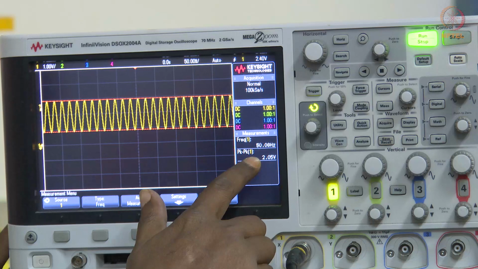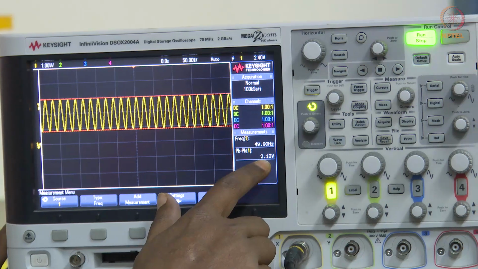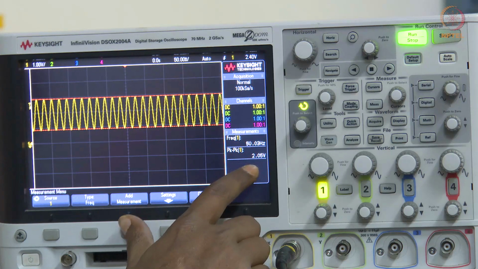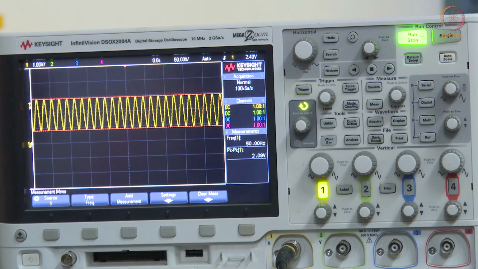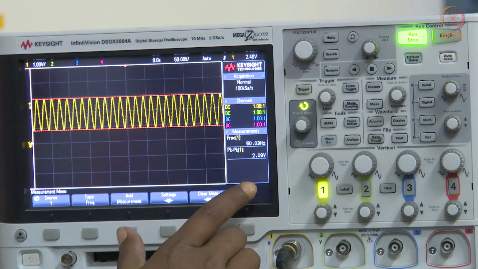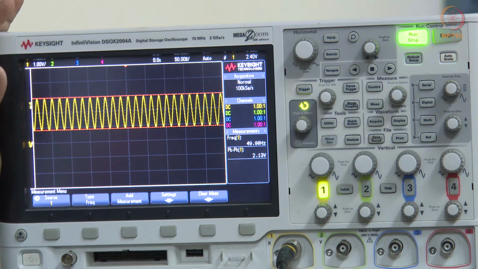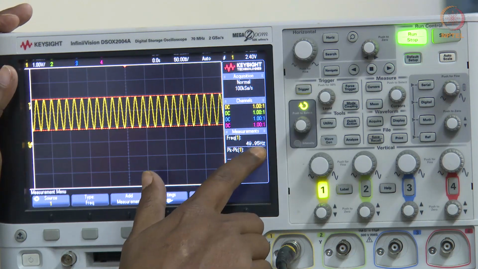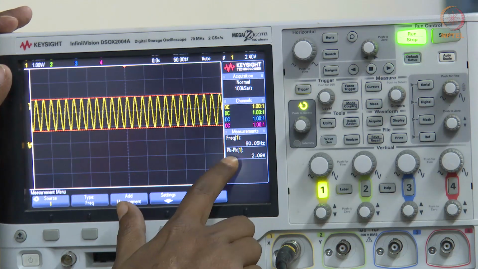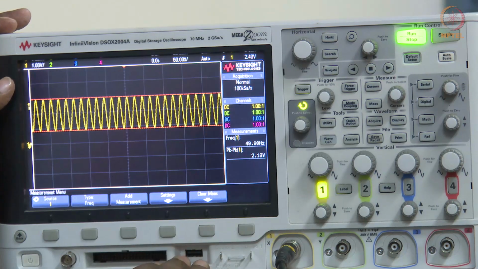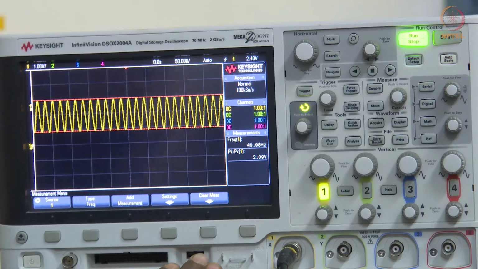Our peak to peak value will be near 2.0, changing frequently, 2.0102 or something. It is some wiring error. But the input we feed through the function generator can be displayed in the DSO, and the same data can be read through the DSO itself. The same data can also be saved through a thumb drive. That's it.